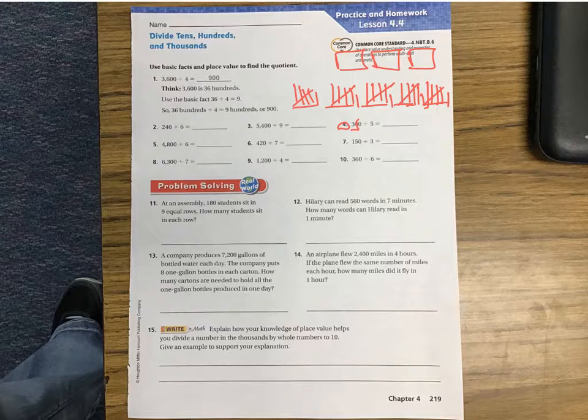Now, how many of those tens are in each group? How many tens? 6 tens. Right. So how many ones are 6 tens? 60. You got it. So that's why it's 60.